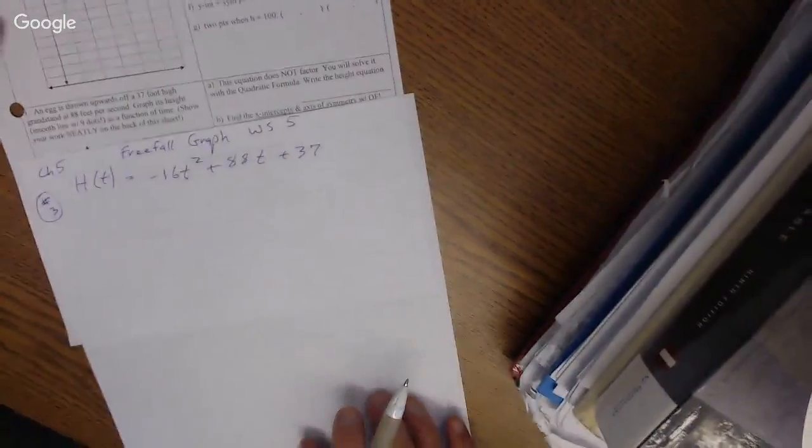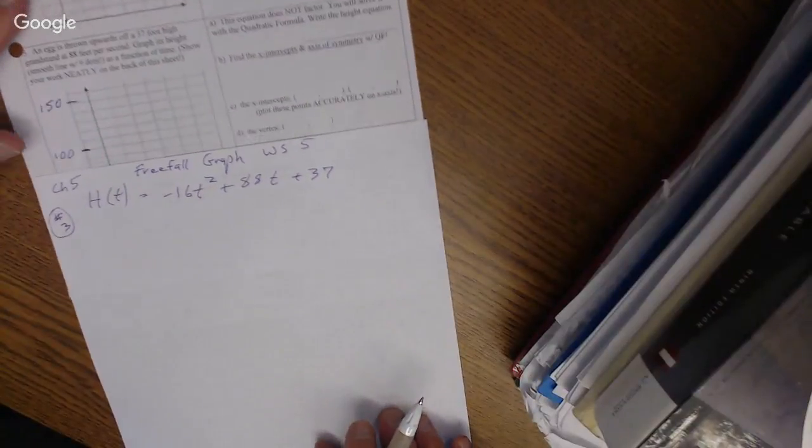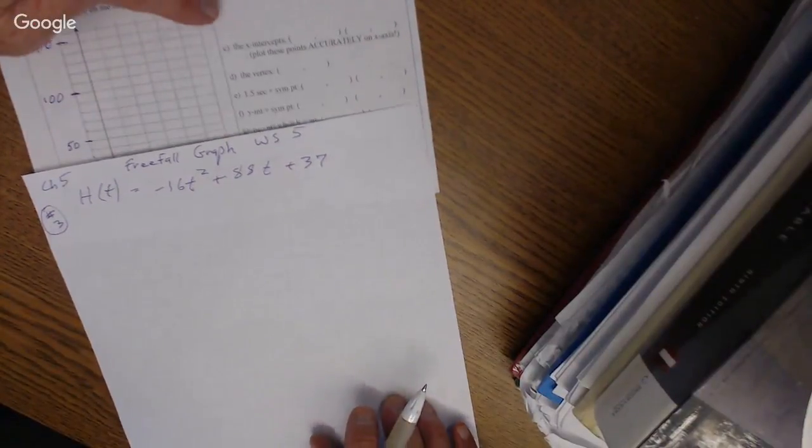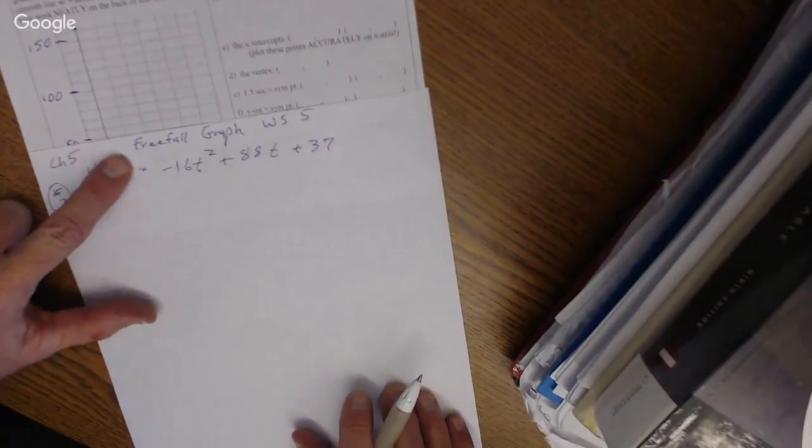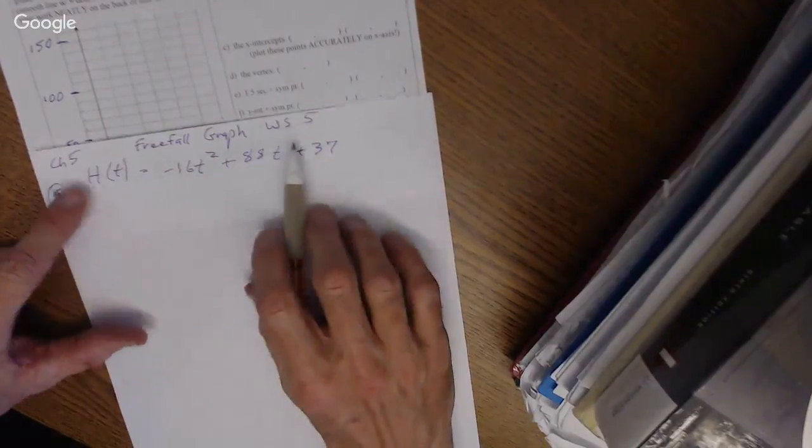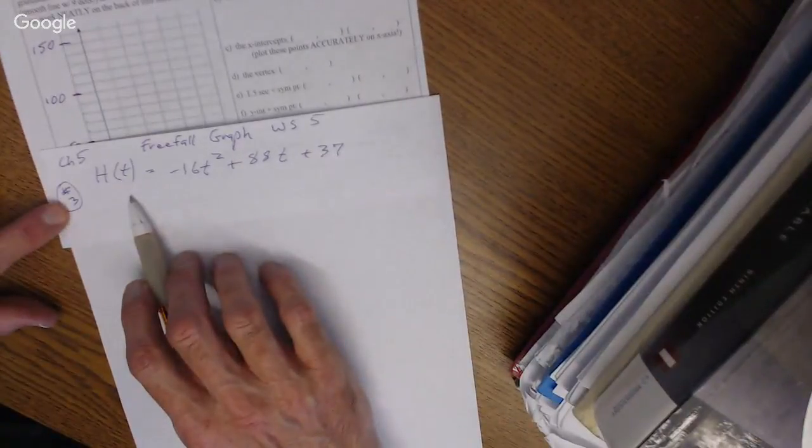Okay, let me show you how to do a free fall problem where I'm going to ask you to find a time for a particular height. This is like free fall graph worksheet number 5 from chapter 5, and the height equation, this is number 3, the second one.